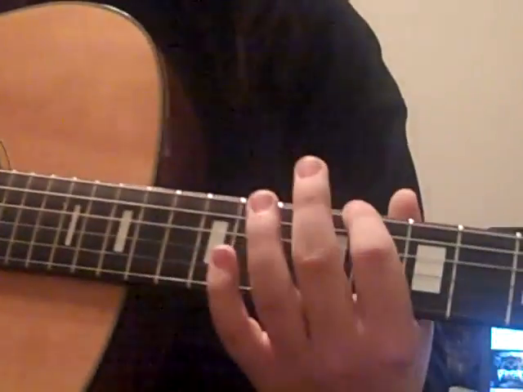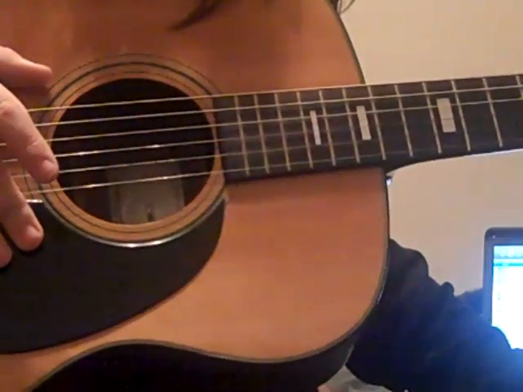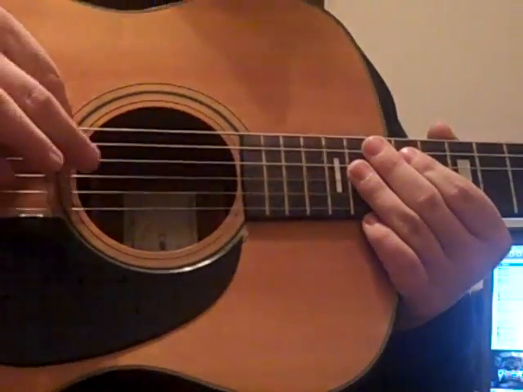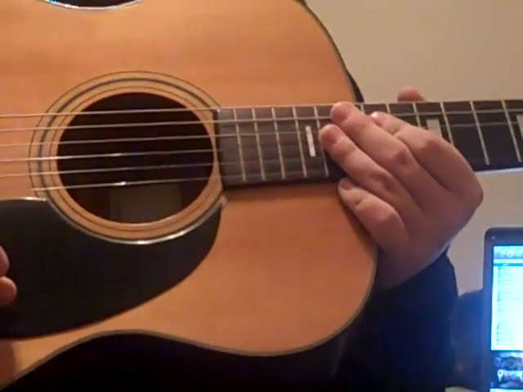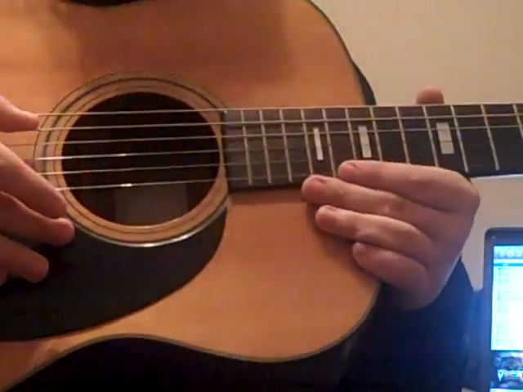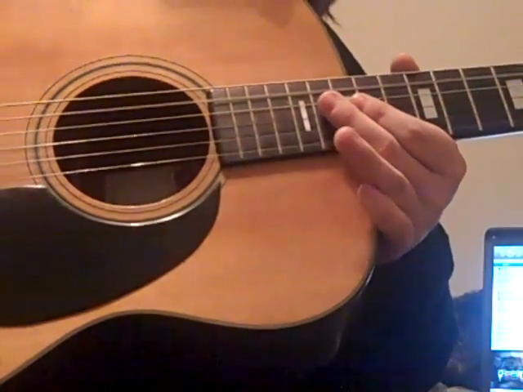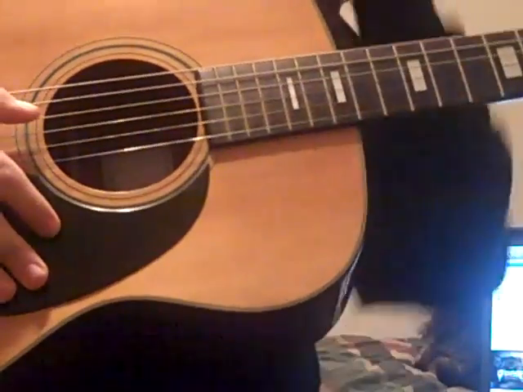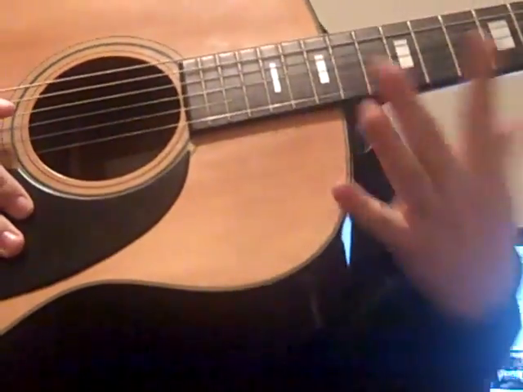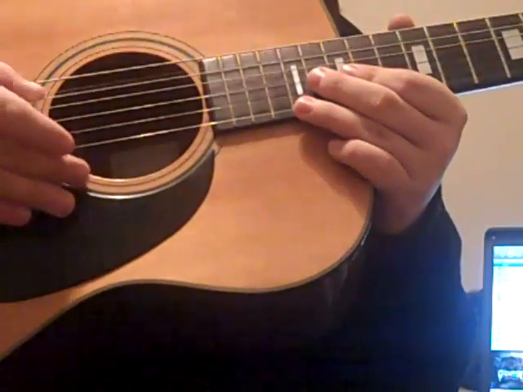And the names of the strings, going from the lowest one up. This is the low E. You can tell it's the low E because it's the lowest of all the strings. The second lowest and the second thickest is the A string, which is the fifth string technically. The third thickest, and the final of the really thick ones, is the D string. Alright, so it's E, A, D.